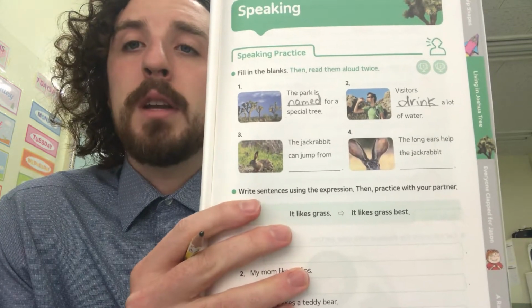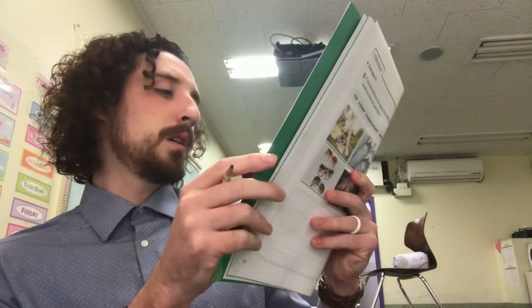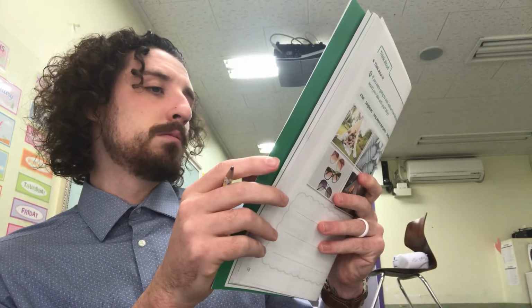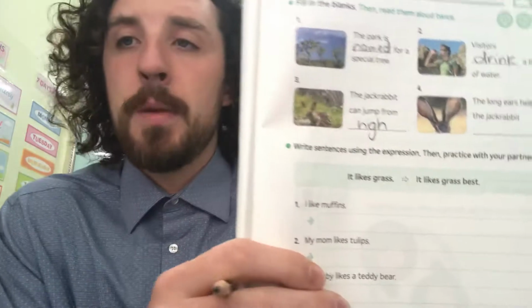The jackrabbit can jump high. He can jump very high. The jackrabbit can jump high.